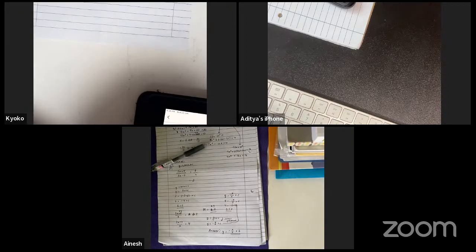Okay. Now, this is the easy one. X matches with x, right? That's the easy one. Kyoko, who does lgy match with? Y. Very good. That's so weird to say, I know, but it is correct. Ainesh, who does 0.3 match with here? There are only two candidates, by the way.